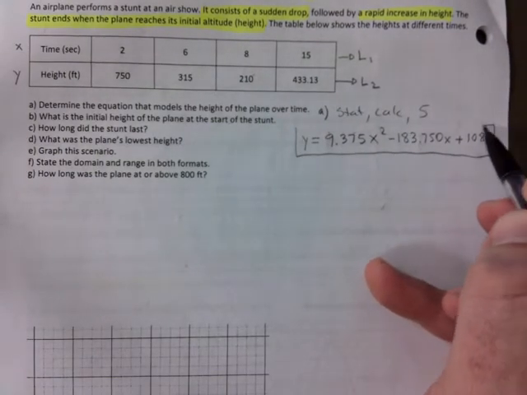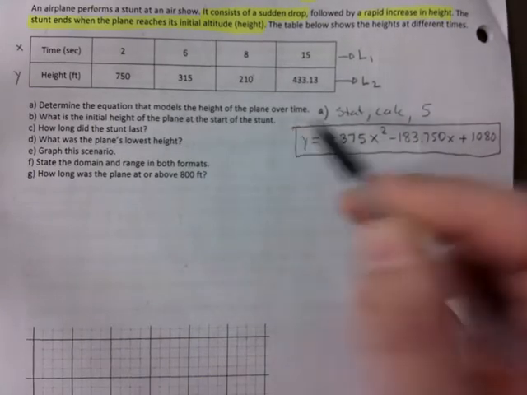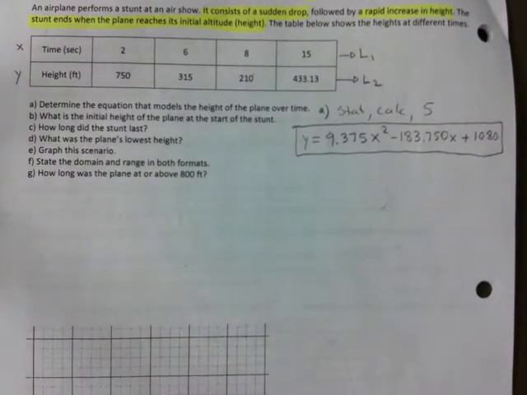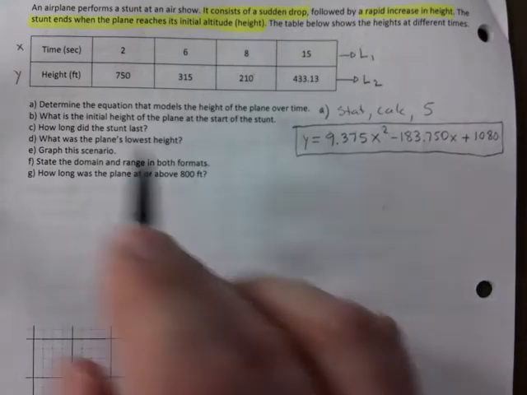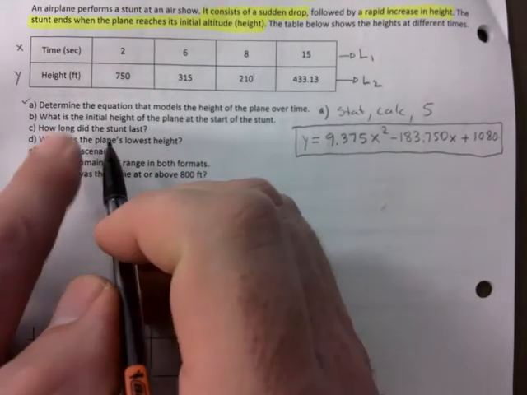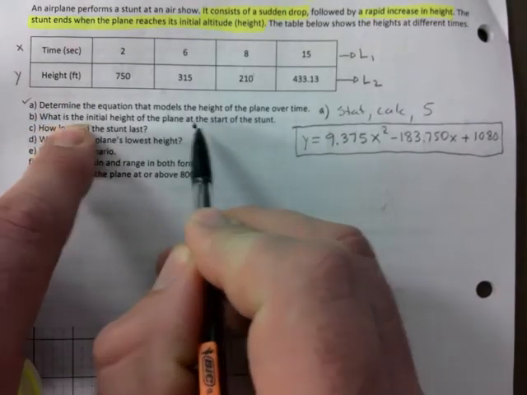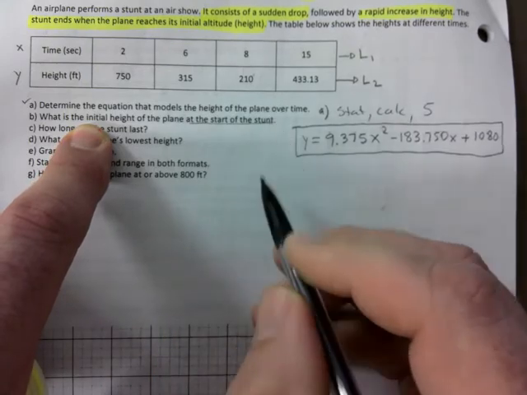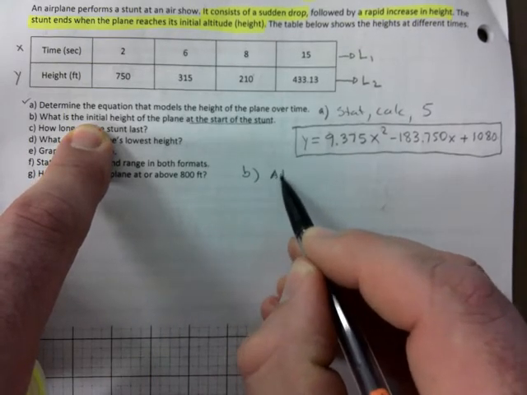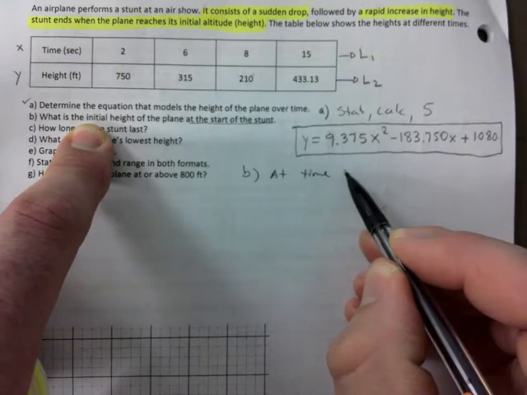So that is the equation that models my scenario. Just double check. Is that what you're getting? Did some of you do that? Yeah, you're getting that? Okay. I just don't want to be off by mistakenly typing the wrong number. So we've got that one. We've got the equation. Now we work with that. What's the initial height of the plane at the start of the stunt? Right? So B at time 0, right?